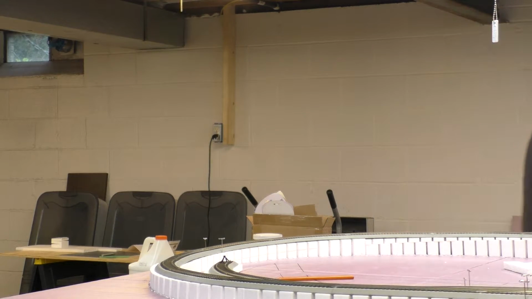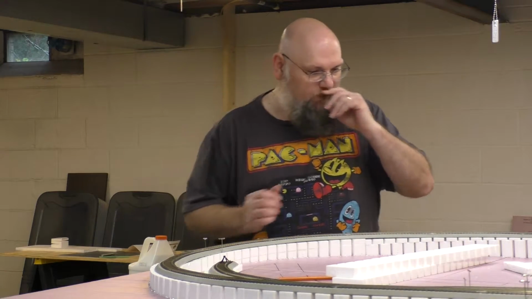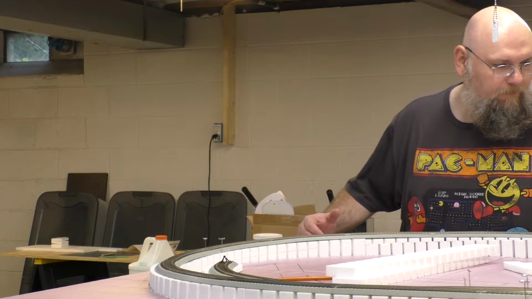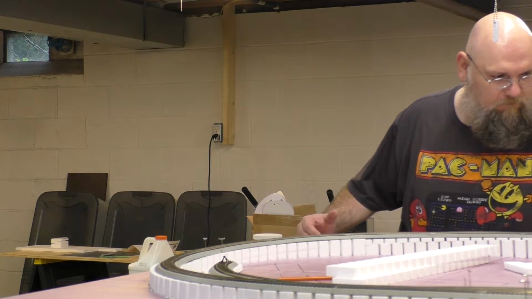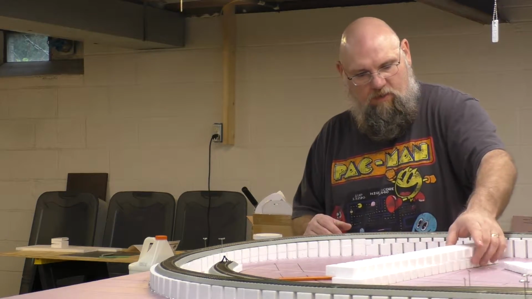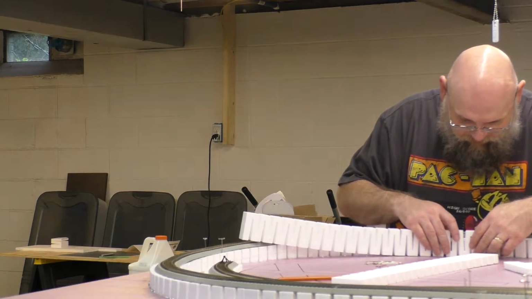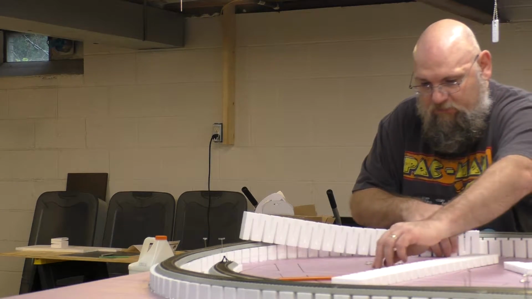So I got some 3/4 inch risers here, and a bunch of foam nails, and now I'm going to pin this down. Like I said, I made my marks where I want this.